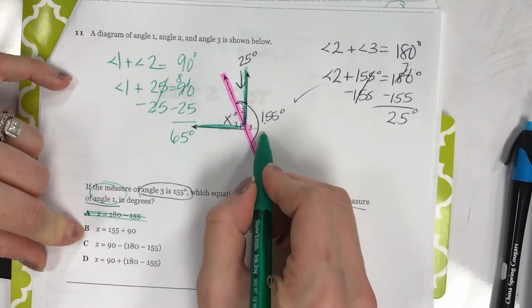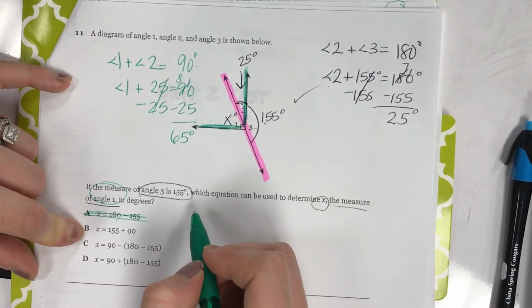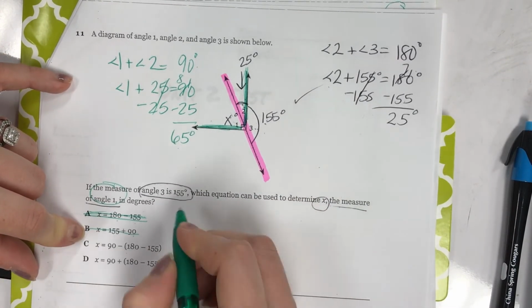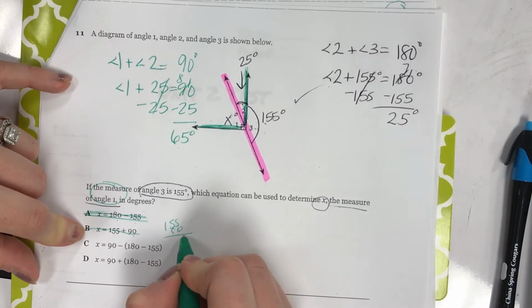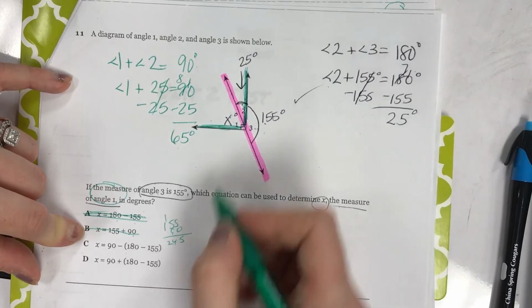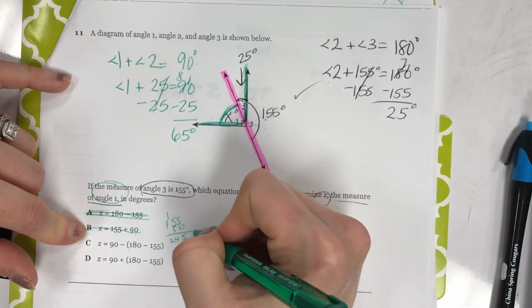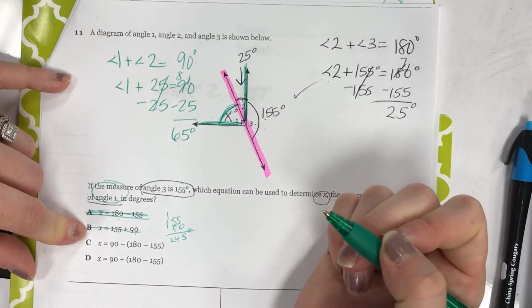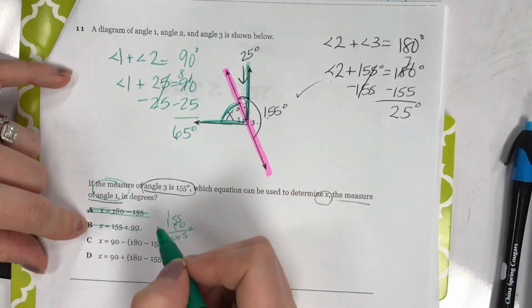On B, it says we added 155 plus 90. Did we add it all? No. Plus, if you add 155 plus 90, you get 245. Is there any way on earth that that angle is 245 degrees? No way, Jose. Because that's the only one we're looking for, that little tiny acute angle.